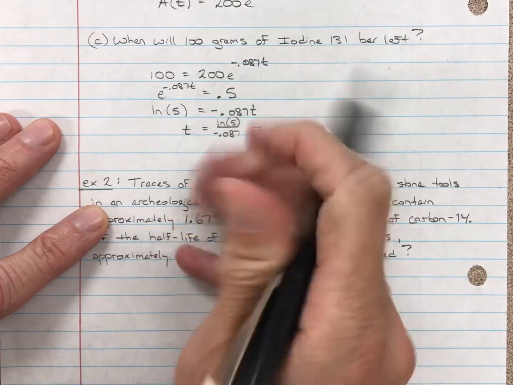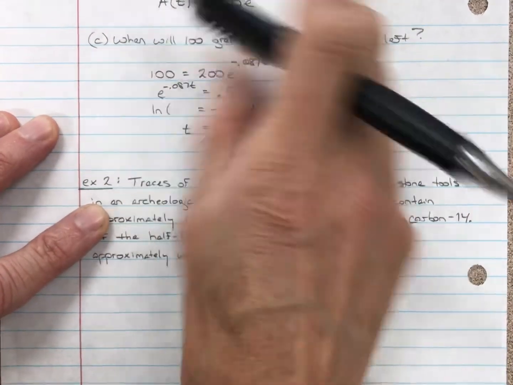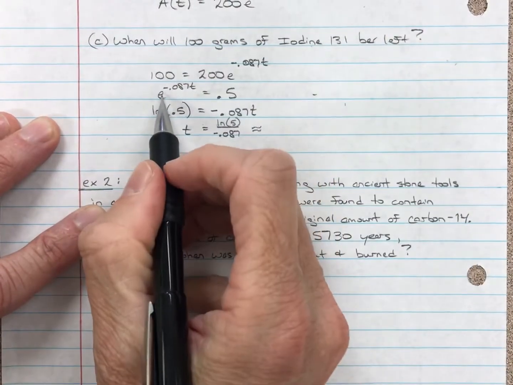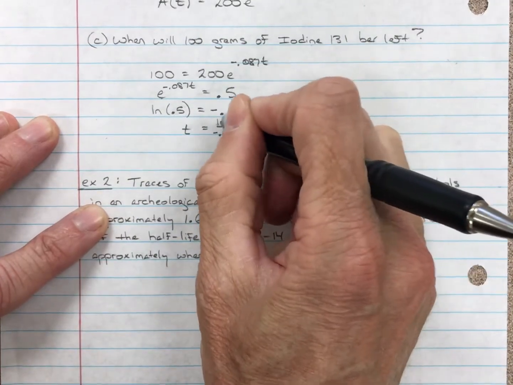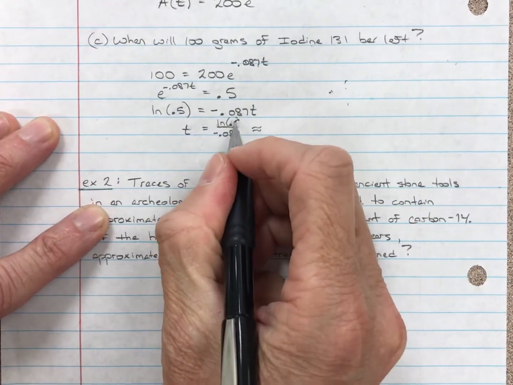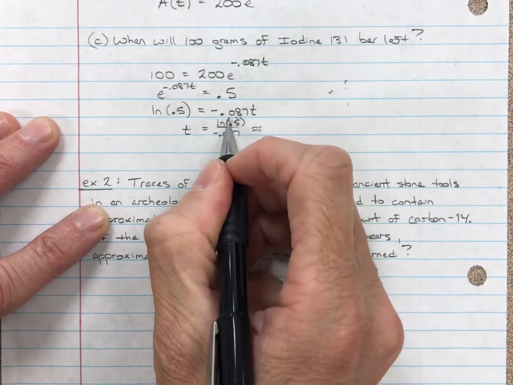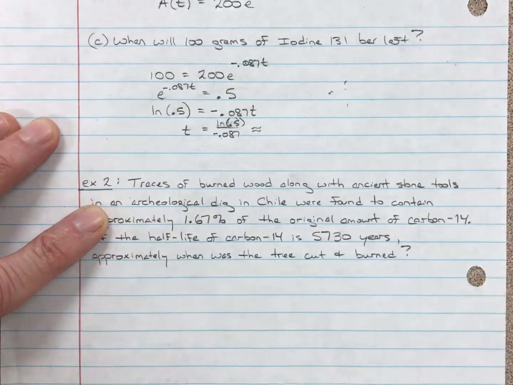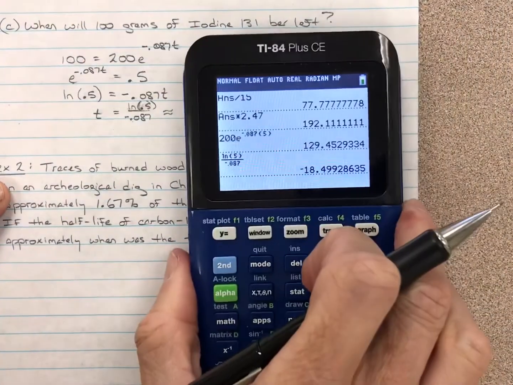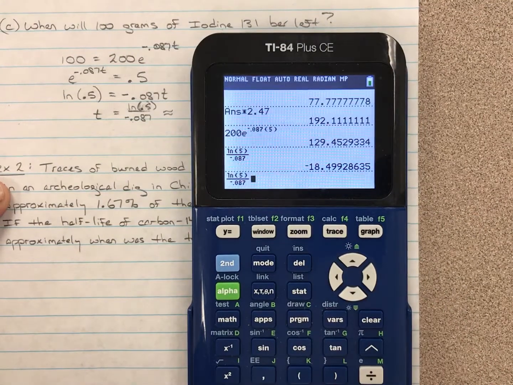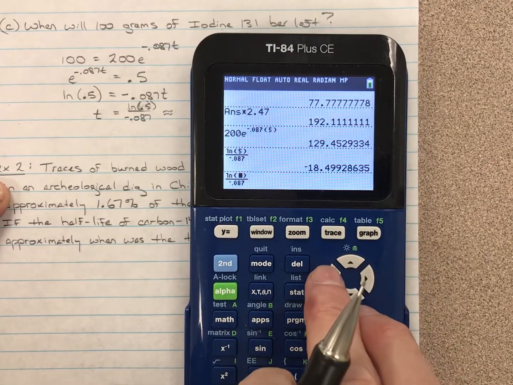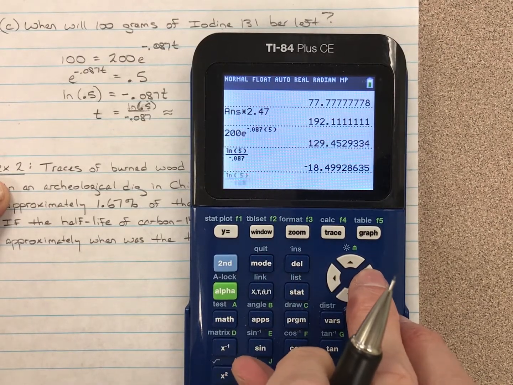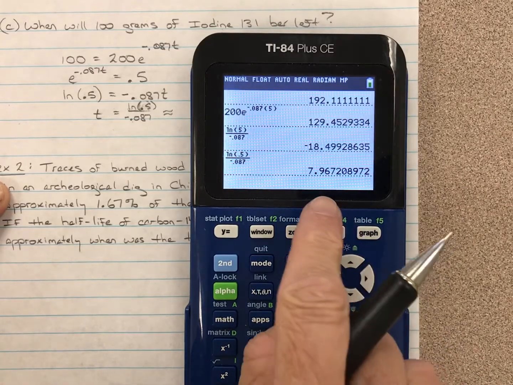This is 0.5, so this should be the natural log of 0.5. I totally goofed that up, and I'm betting at least some of you caught that. Let's try that again. So the natural log of 0.5 divided by negative 0.087. I can copy this one and insert a decimal. There we go.